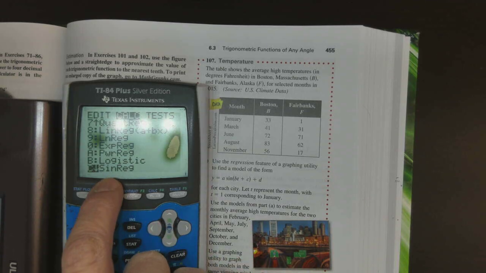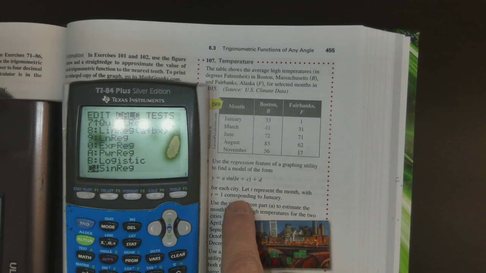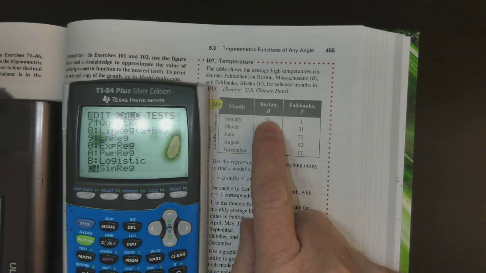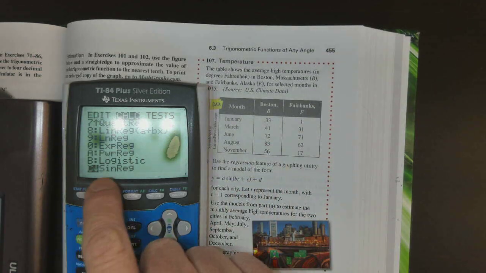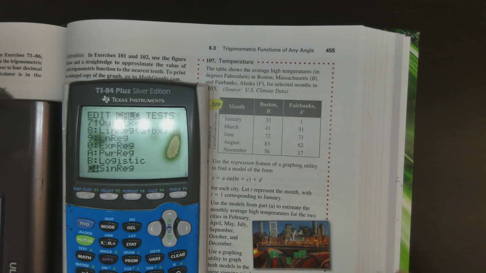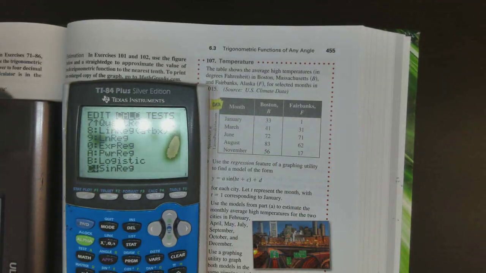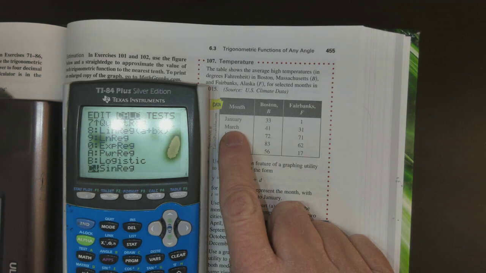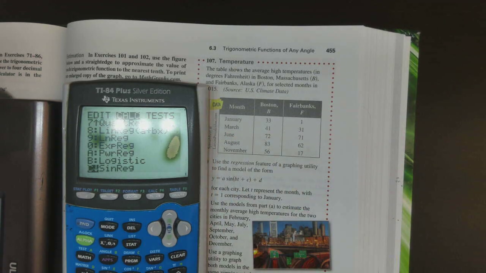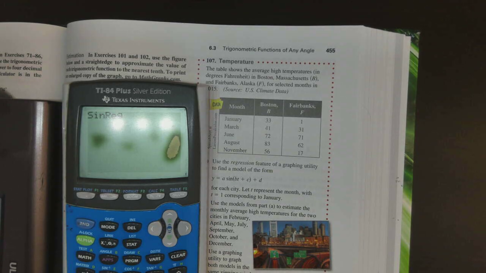Now here's what I wanted, sine regression, because this is a sine formula. So what we're going to try to do is get a model, an equation that will follow the points here, 33, 41, and so on.